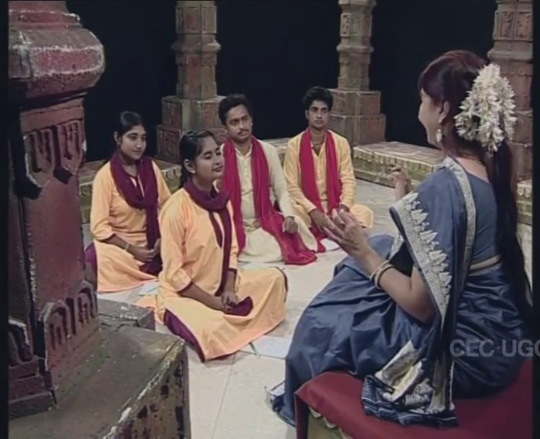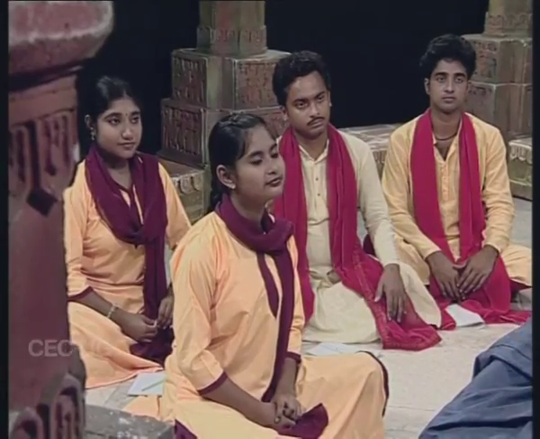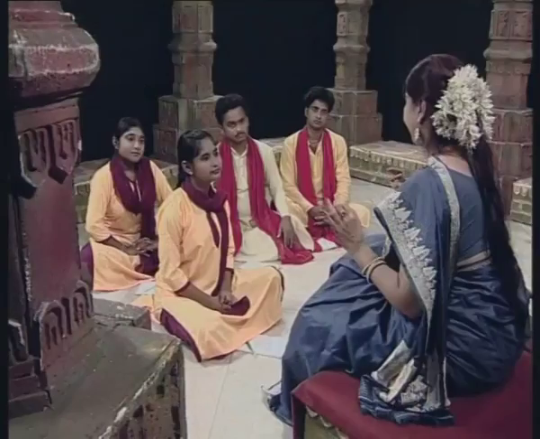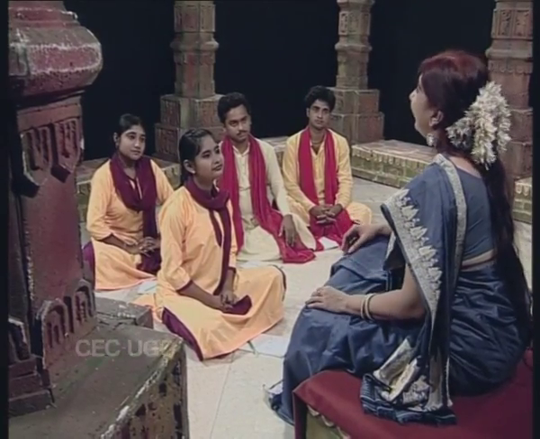In the Lucknow Gharana, as you will realize, abhinaya is something that is to be deliberated on. Expression comes from within, from thought, from feeling, and it is not something that you can do very quickly. The Jaipur Gharana, on the other hand, believes in a fast rhythmic tempo.